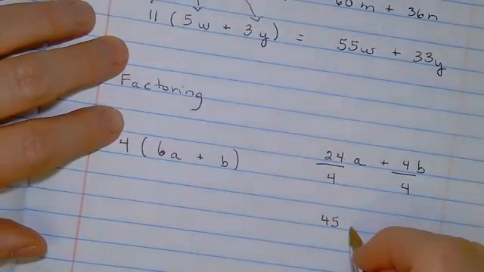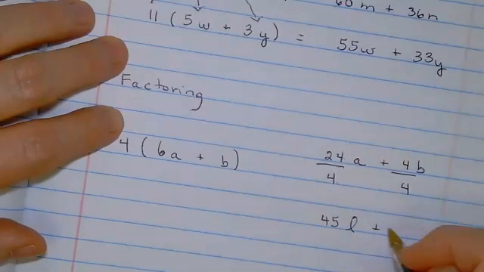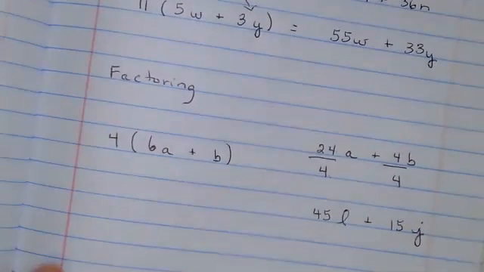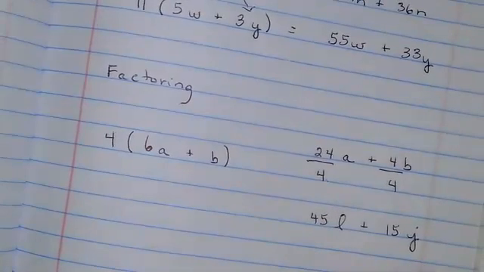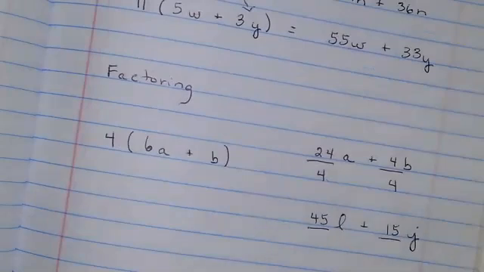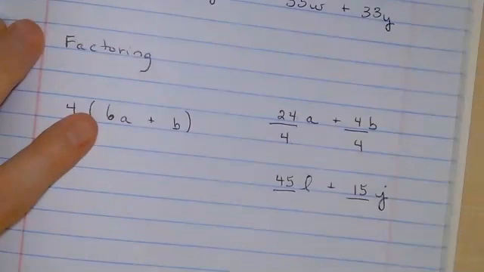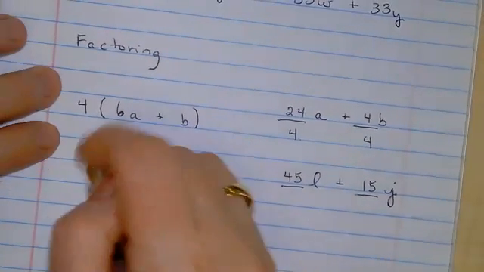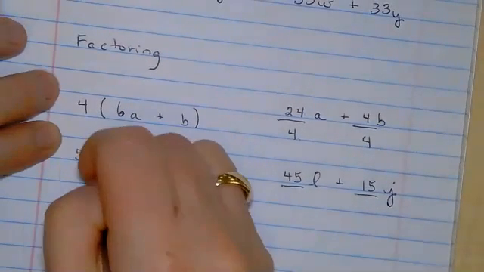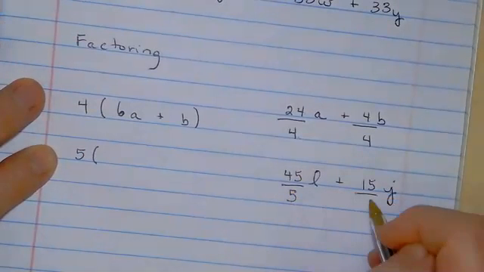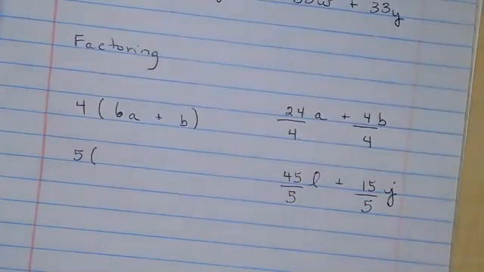45L plus 15J. Now the letters don't match, so of course we can't divide that out, but we can look at 45 and 15 and say, okay, well, what number could both of those be divided by? Okay, 5. So let's take out a 5. So we're going to divide out the 5. We're going to put the 5 outside the parentheses, and we're going to divide 5 out of everything.